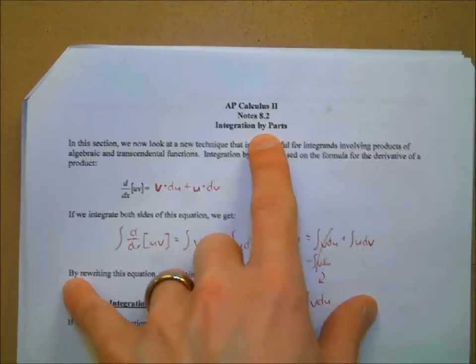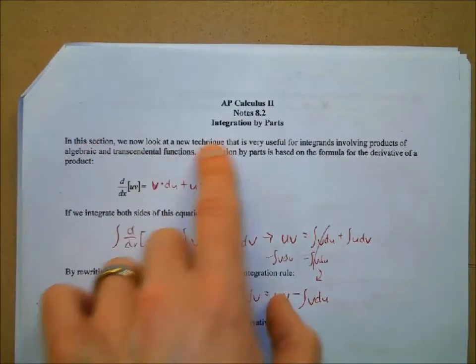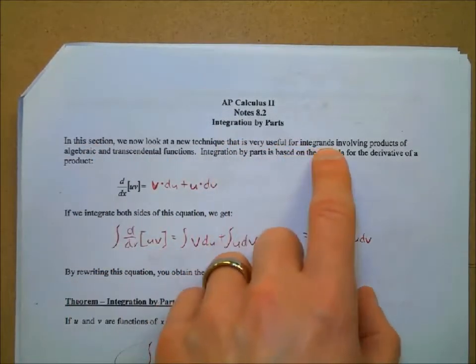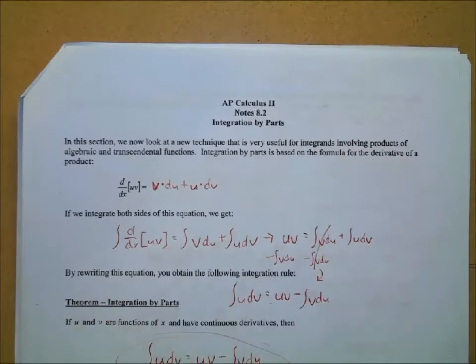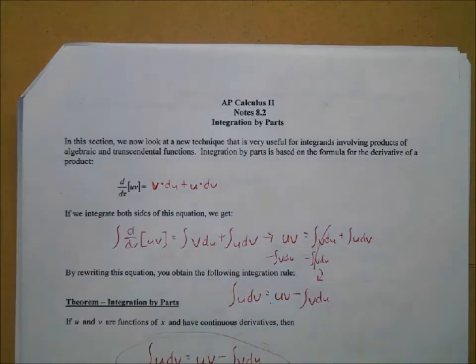Okay. It's useful for integrands that involve products of algebraic and transcendental functions. Algebraic functions are those that have polynomials, stuff like that. Transcendental functions would involve things like sine, cosine, tangent, the trig stuff, but also e to the x, natural log of x, those kinds of things as well. Okay, inverse trig, stuff like that.